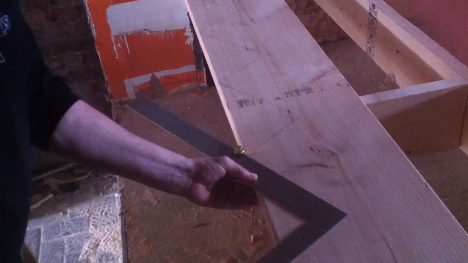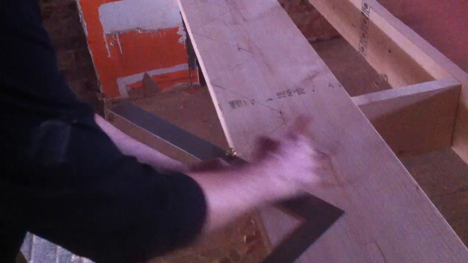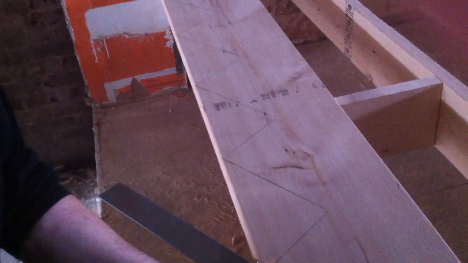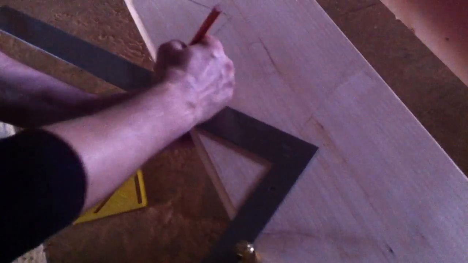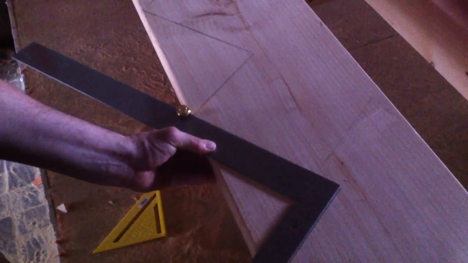That's 3. That's 4. That's 5. So you can see how the stair knocks really make that job a lot easier.